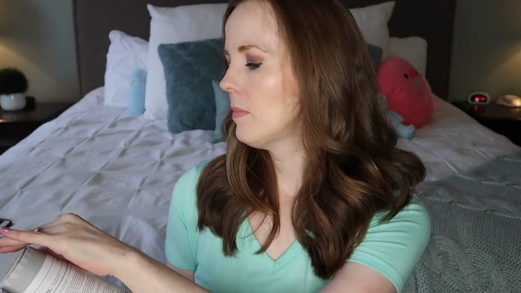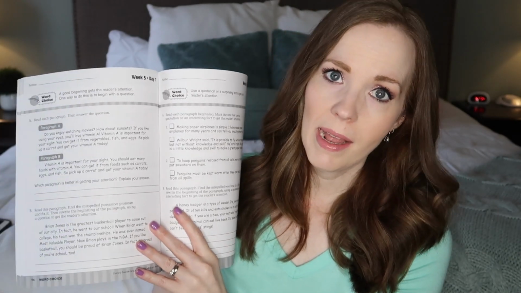I do have teaching instructions. I did go ahead and purchase the student workbook for her. I think it was around $8. It's not necessary because there are student pages in this workbook, but I like for her to have her own book and for me to have my own book.